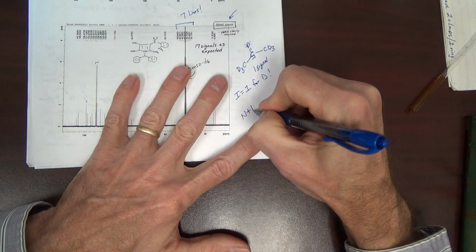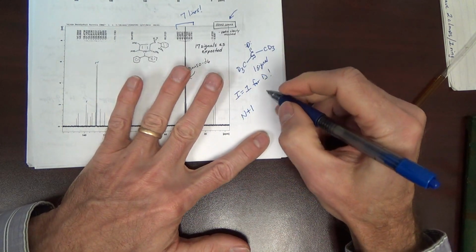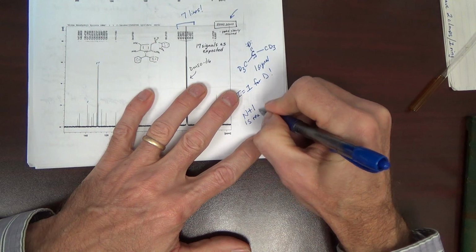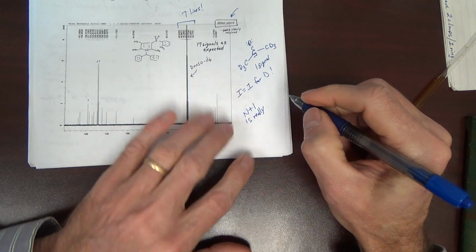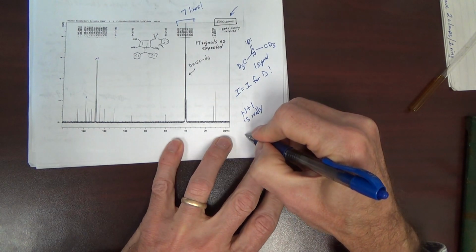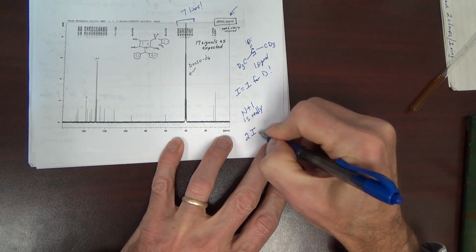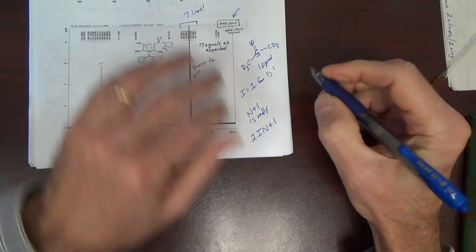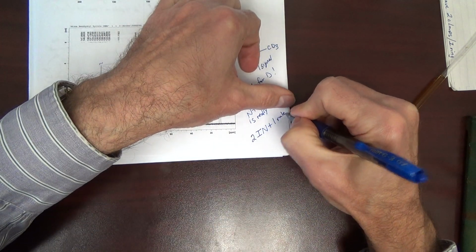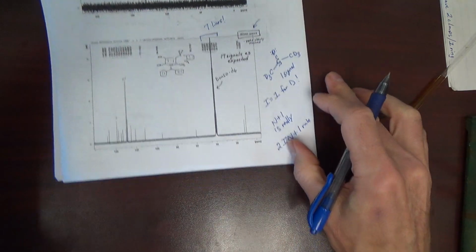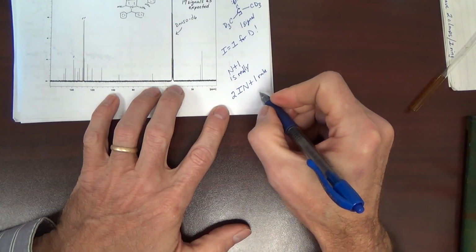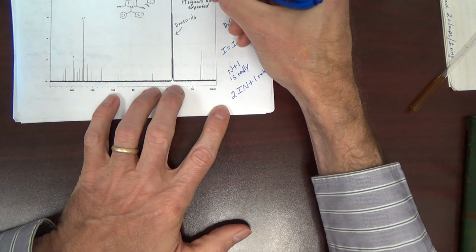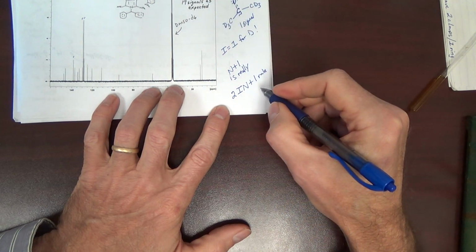The n+1 rule is really the 2I n+1 rule. Now this is some sort of advanced information, but to explain why this is 7 lines.